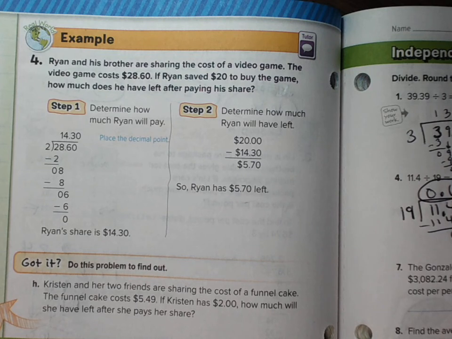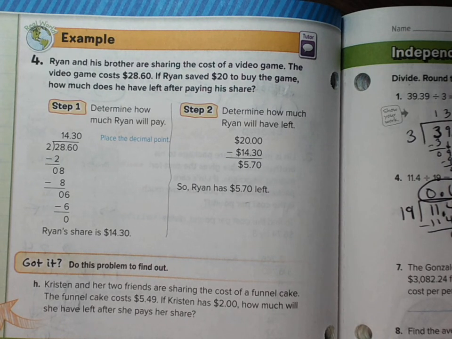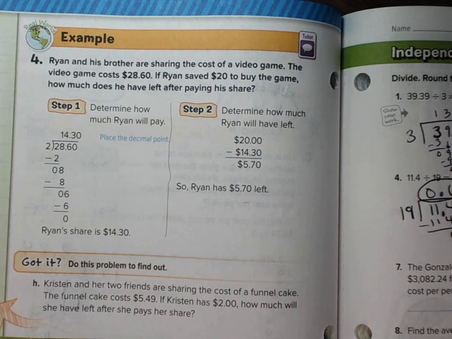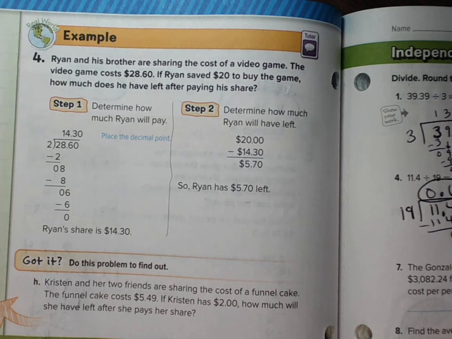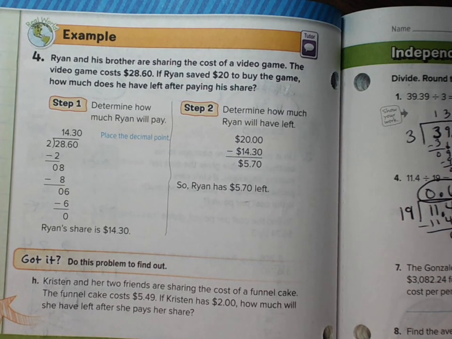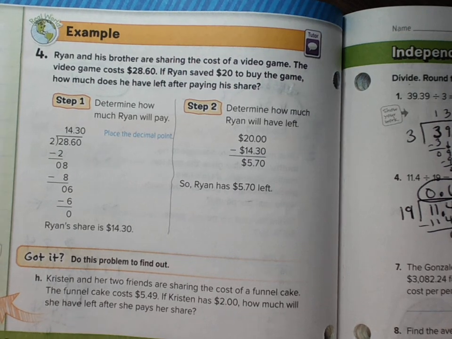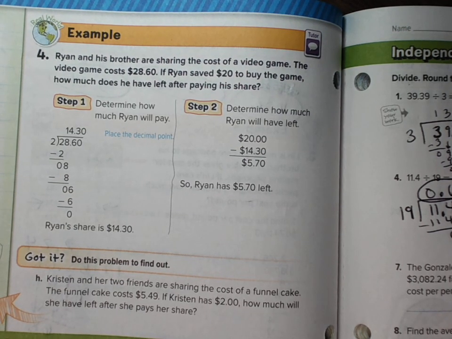So they get $14.30. So each person is supposed to spend $14.30. Well, if Ryan's already saved $20, you got to do $20 minus that $14.30, and he's got $5.70 left. So it's still division, and then you got one extra step of subtraction. Okay, so there will be an IXL with this, so pay attention to that and then go over there and work it through. Okay, so this is all just division. Do not forget that decimal point in this.